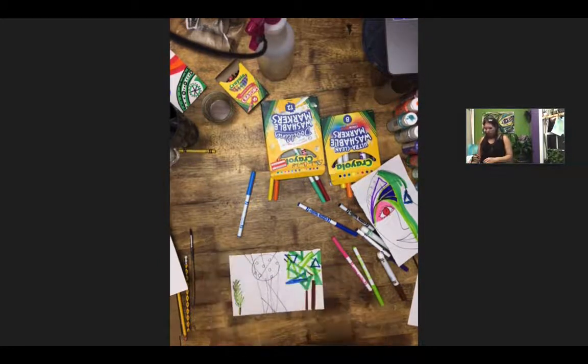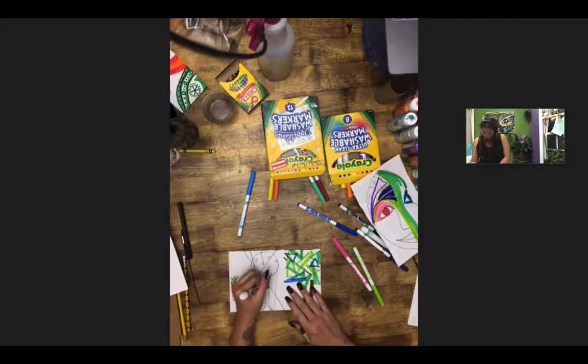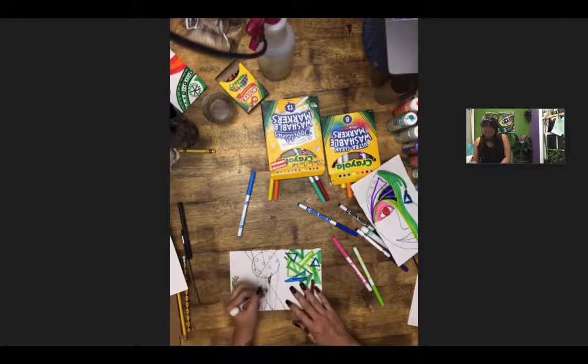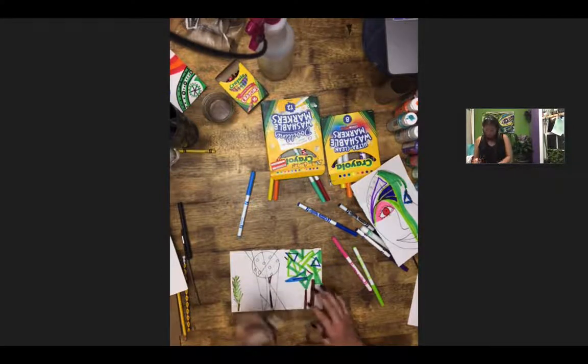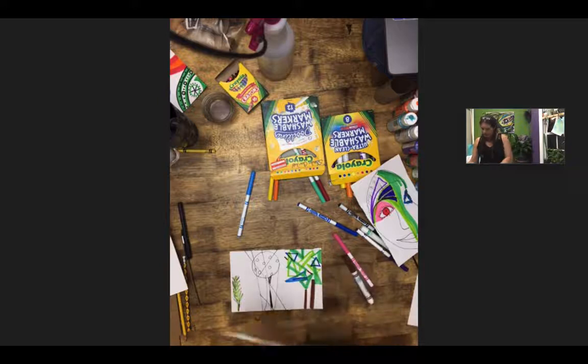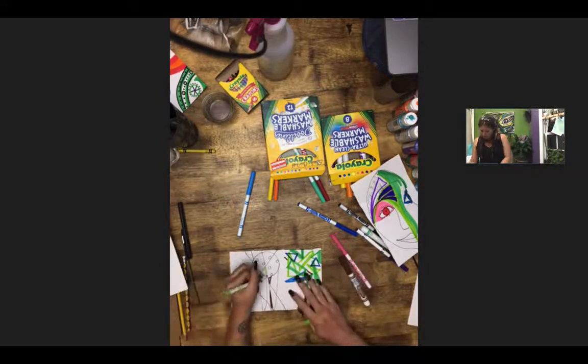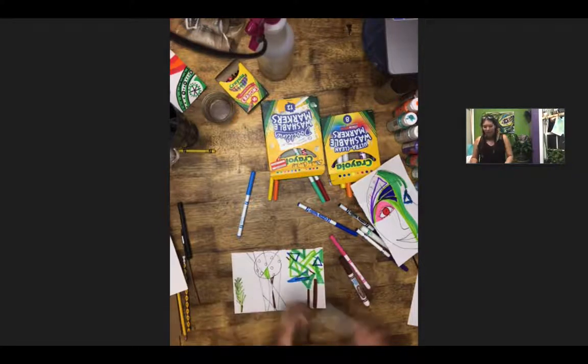And then using those to add color, either based on the sections they represent or not.